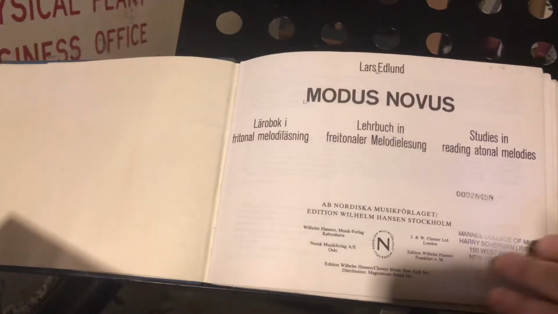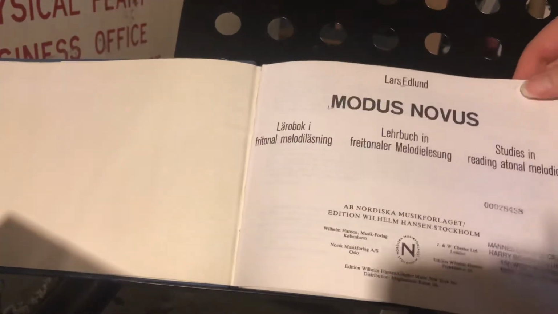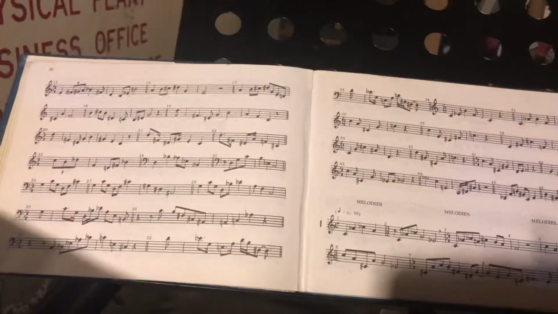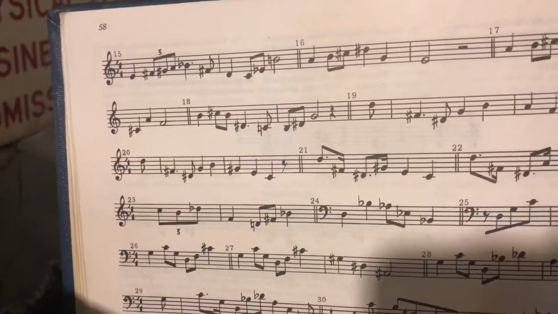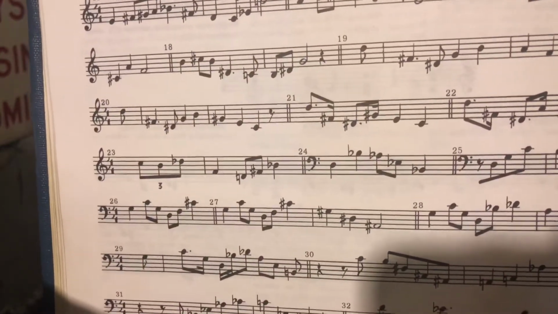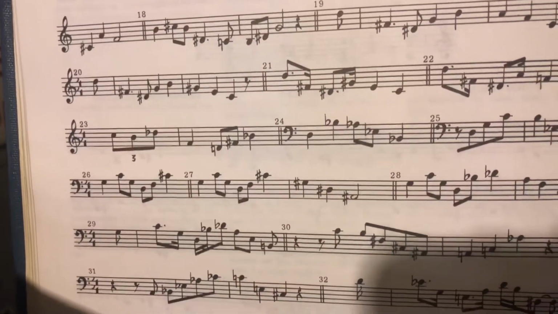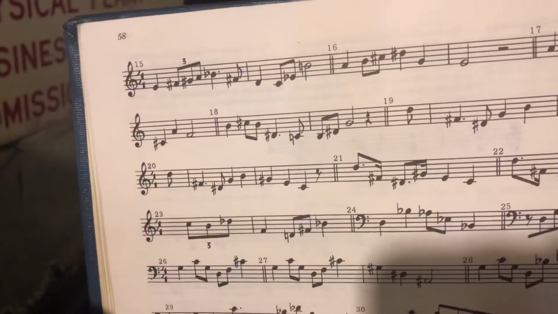Wouldn't be complete without our Modus Novus. Modus Novus are studies in reading atonal melodies, and it's more of the same, but as you can see, it's just going to give you all sorts of curveballs and interesting intervallic choices.